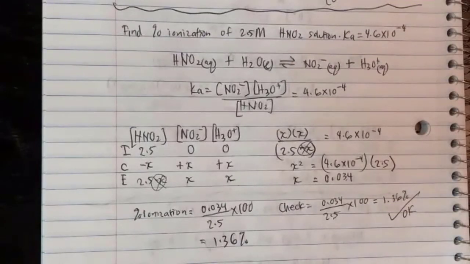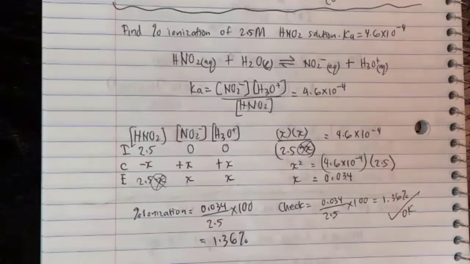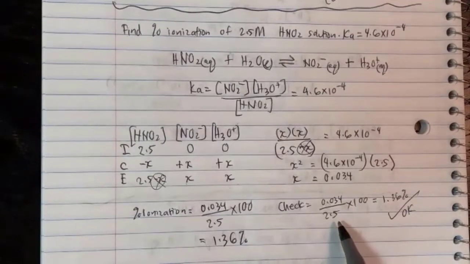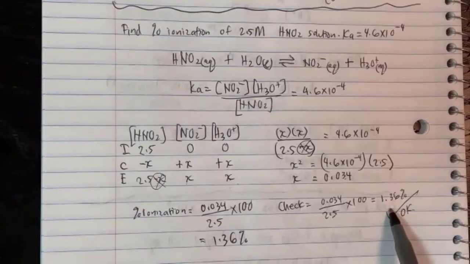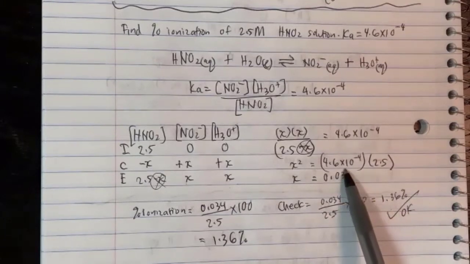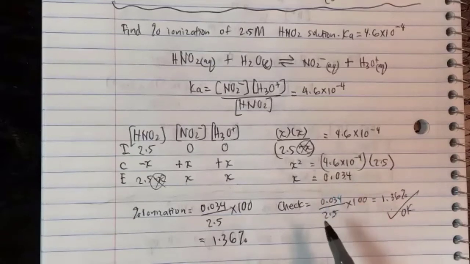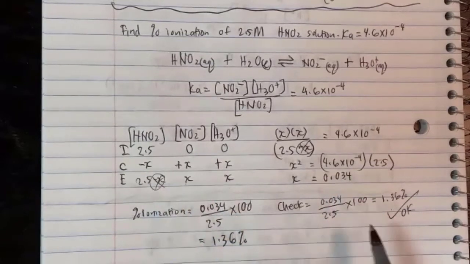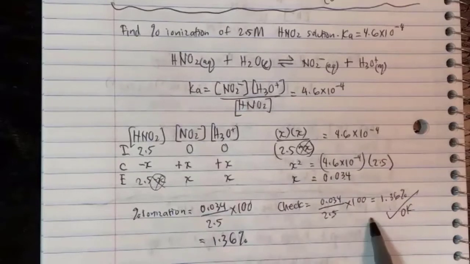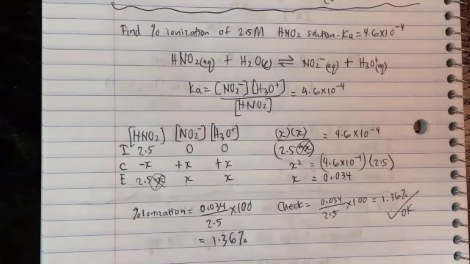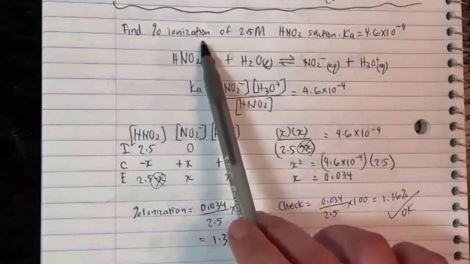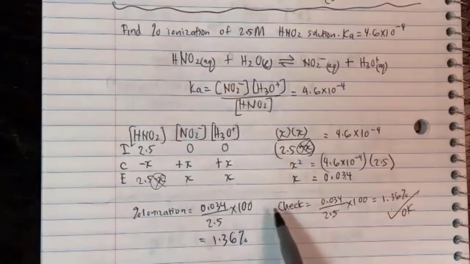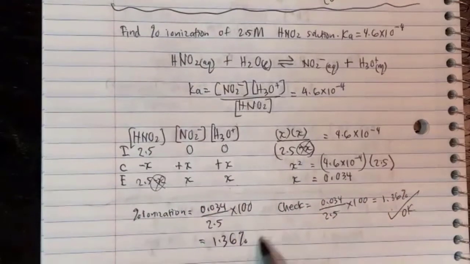All right. Can you explain the check step again really quick? If we're getting 1.36, why is that still okay? It has to be less than 5. Oh, all right. Okay. So as long as it's less than 5, we can safely assume x is small enough to be insignificant, basically. That's why we cross the x out here. So we always do the check to make sure it's less than 5, but it still happens that this time our check step is actually the same as percent ionization. So if they were to ask you in a question, find percent ionization, they really meant it's the same thing as doing the check step.